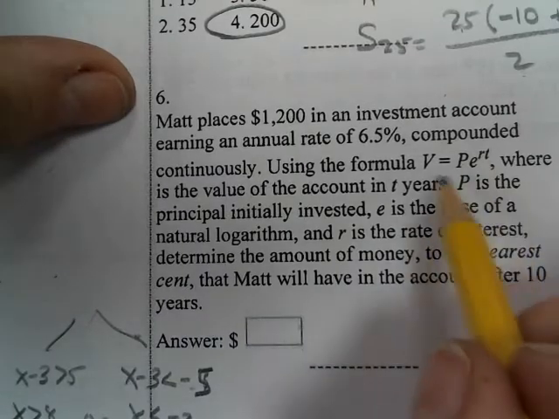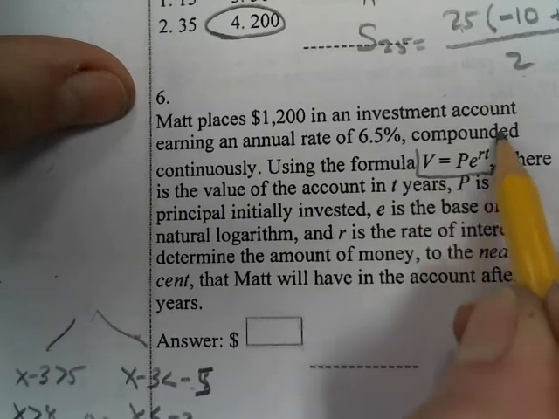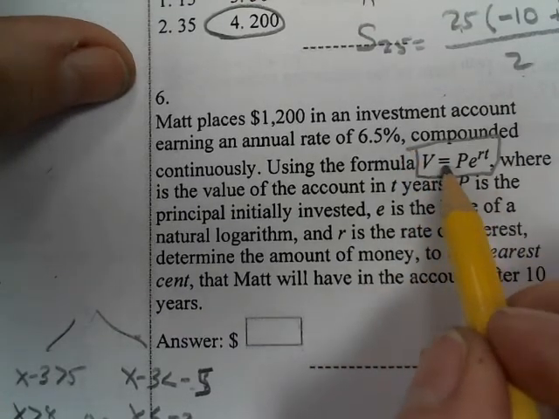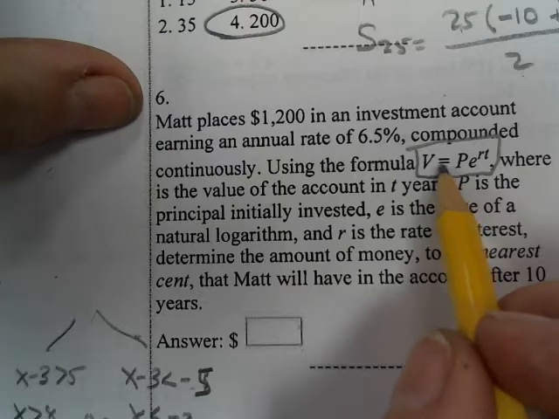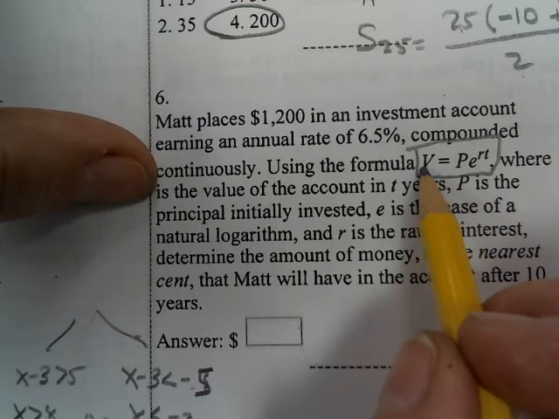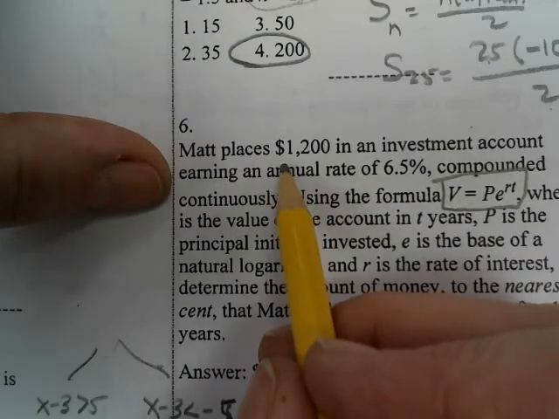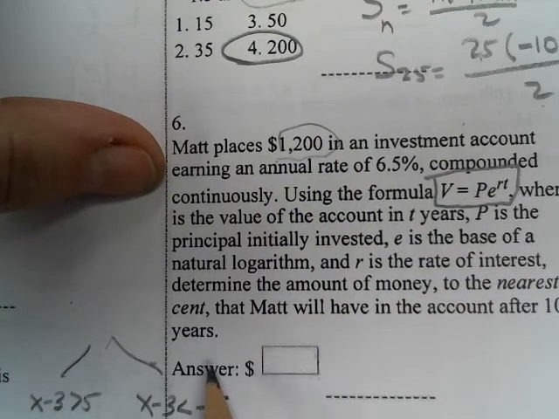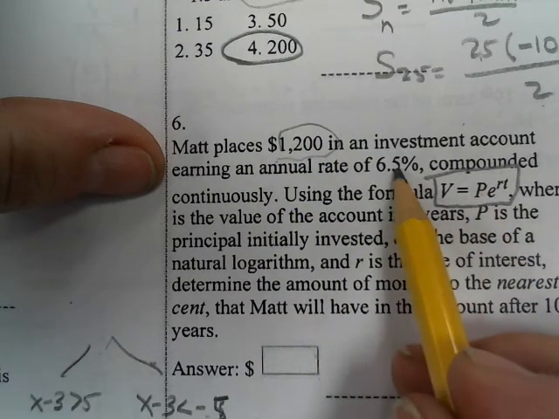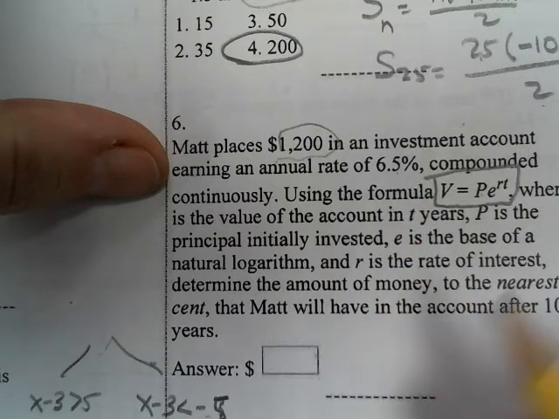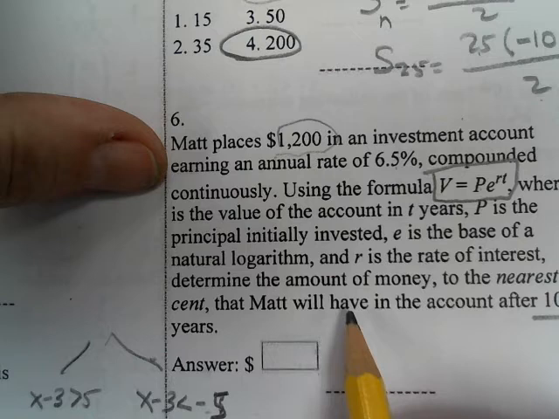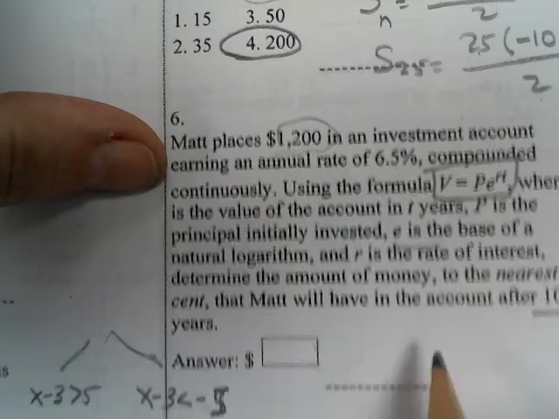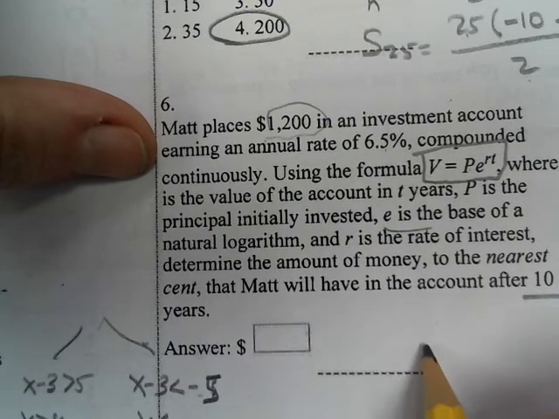Number 6, we're going to use this formula, which is like A equals Pe to the rt, but instead of A, it's a V. So he's going to place $1,200 originally. That's the principal. That's what goes in for P. Interest rate is 6.5%, which is 0.065. And we need after 10 years, how much, and e is e. So how much is he going to have after 10 years?